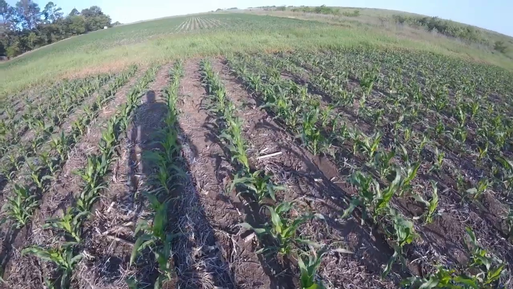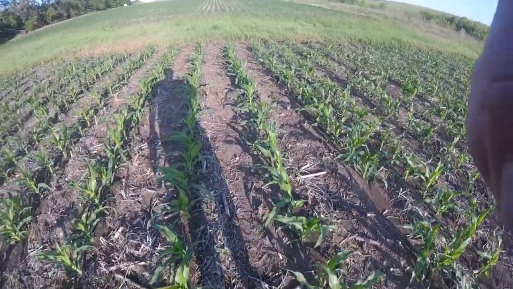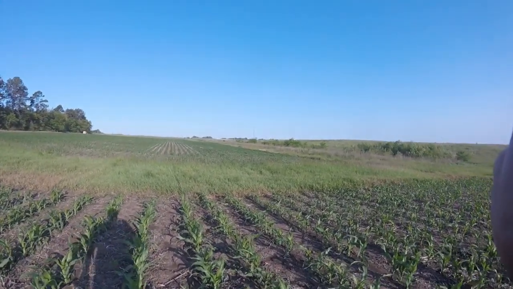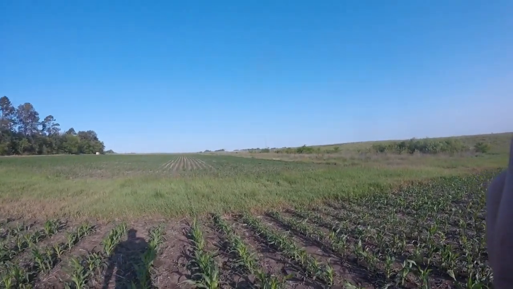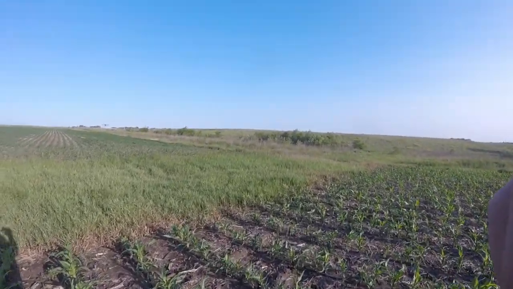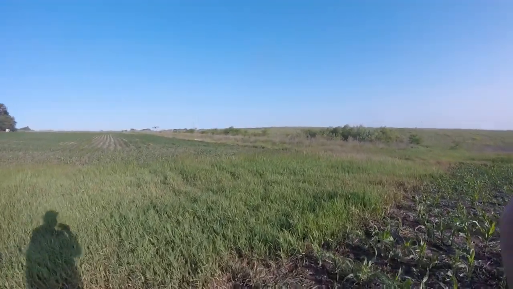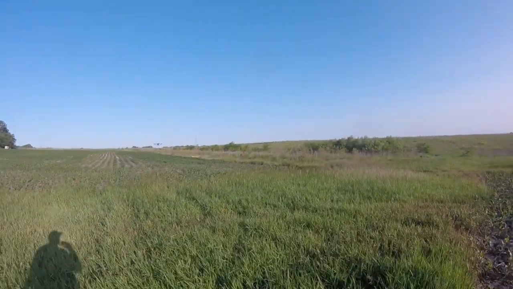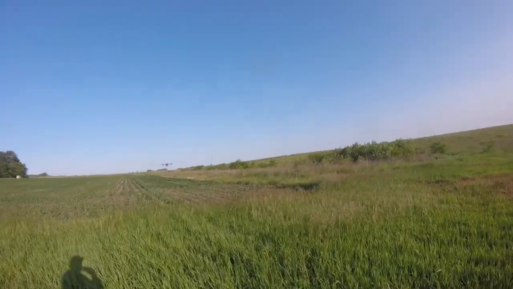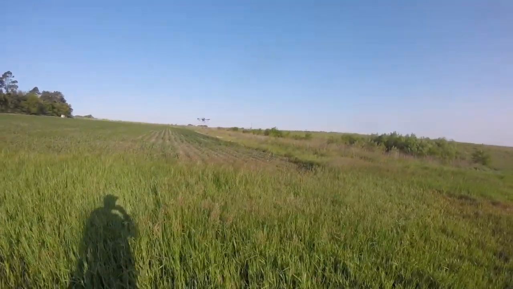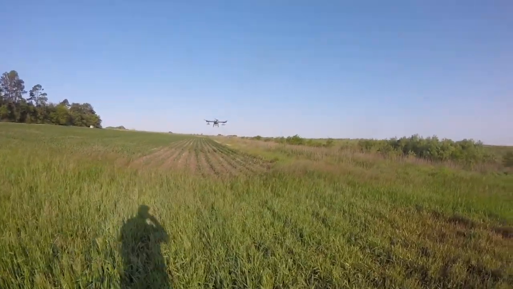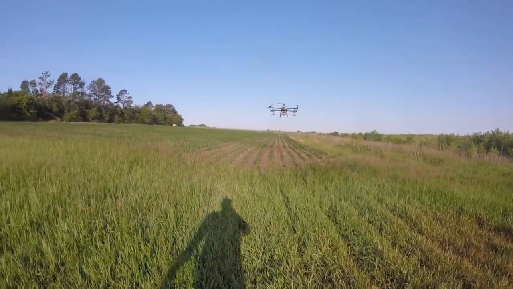So you can see that it's doing its auto boundary swath. I don't know if you can see that on camera, but this mixture is pretty dark, and you can kind of see it for sure.